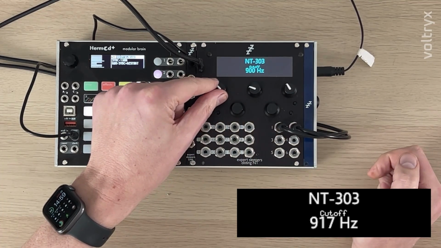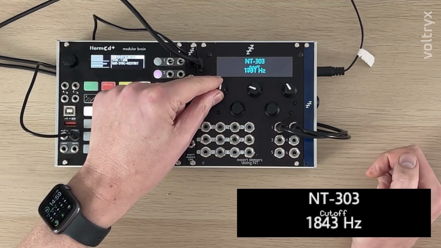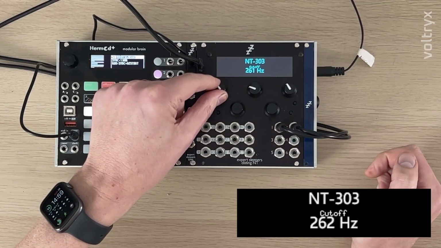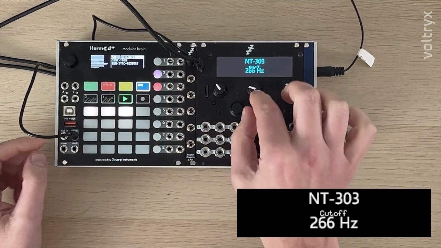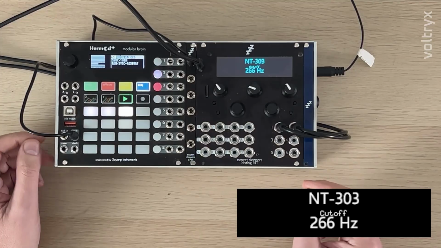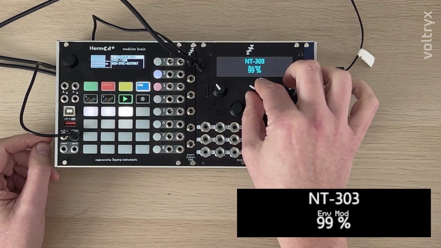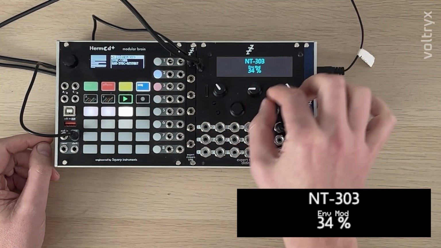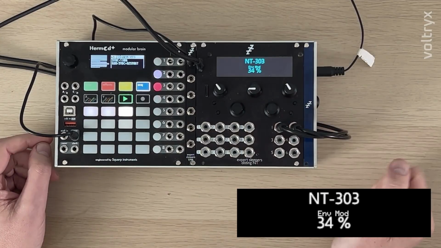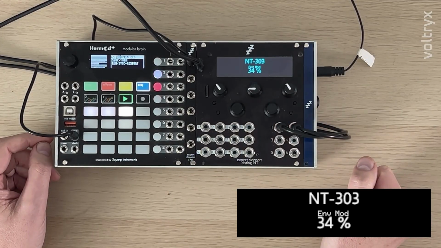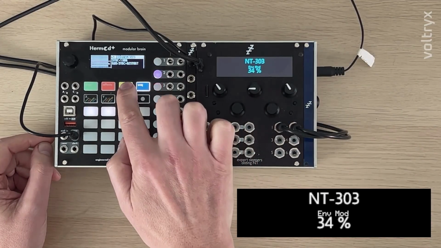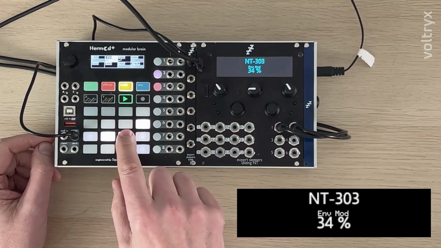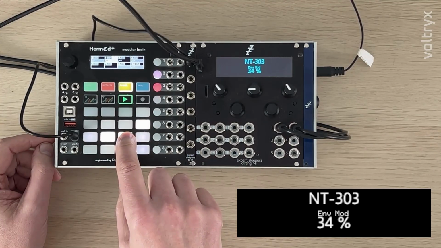And I can go into each specific algo and tweak the parameters. Oops, being careful not to knock the dodgy MIDI cable. And also change the envelope modulation. Going back to the Hermod, I can also mute tracks. So here we're muting the MIDI signal for the drum samples.